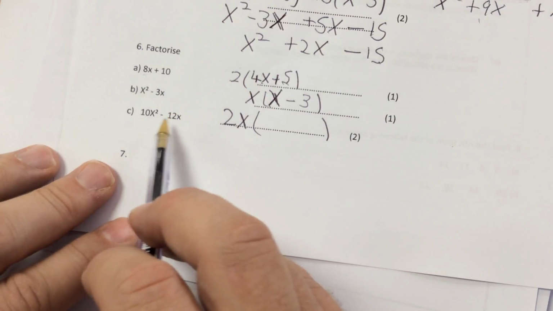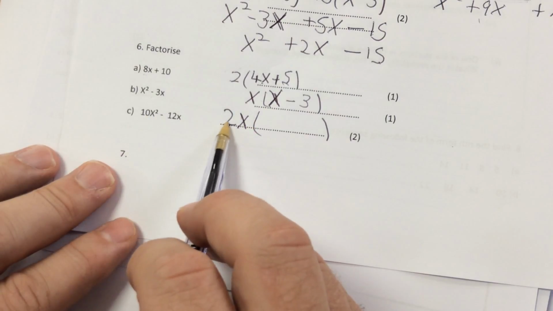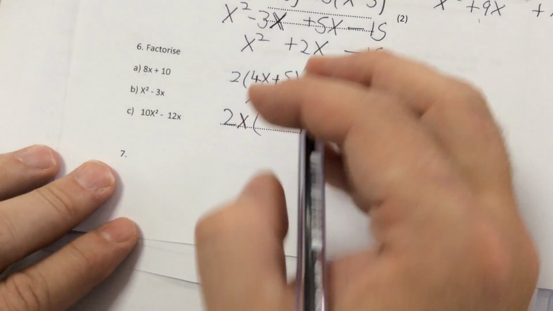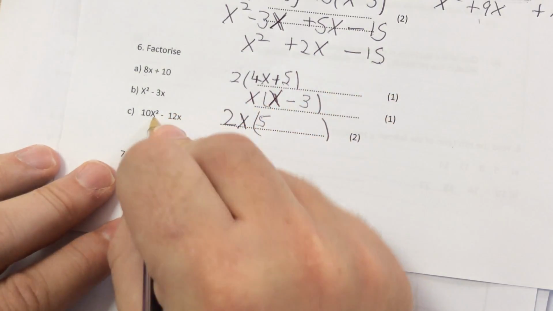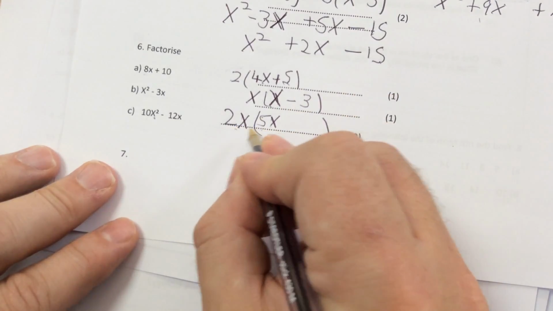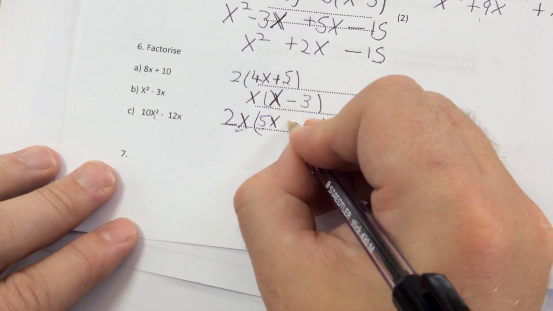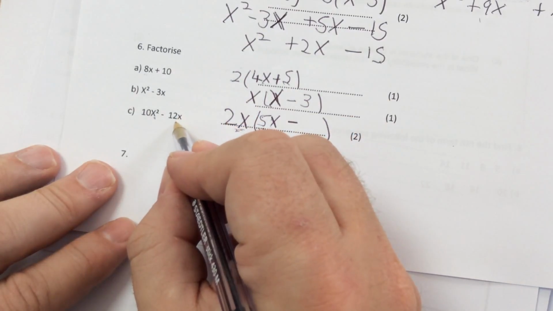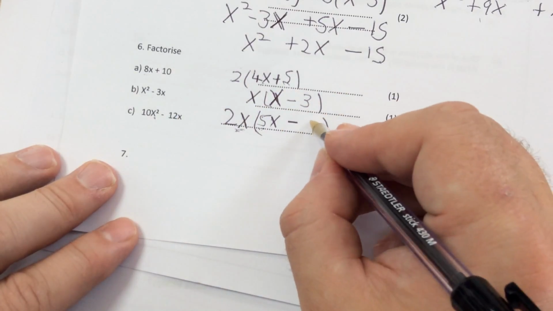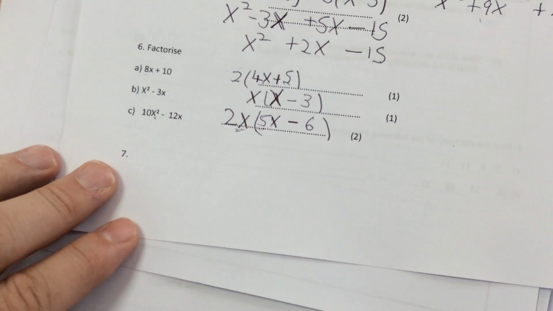I'm asking myself, how many 2x's go into 10x squared? So how many 2's in 10? 5. There were 2 x's there, but I've taken one of them off, so I'm left with 1. Because 2x times 5x makes 10x squared. There's a takeaway in the middle. And then how many 2x's in 12x? 6. And I've taken the x out. So that's how you do factorising.